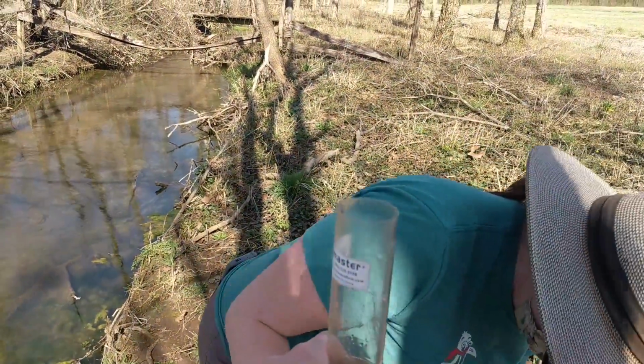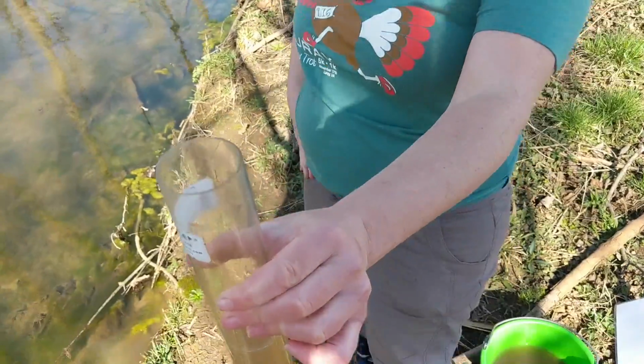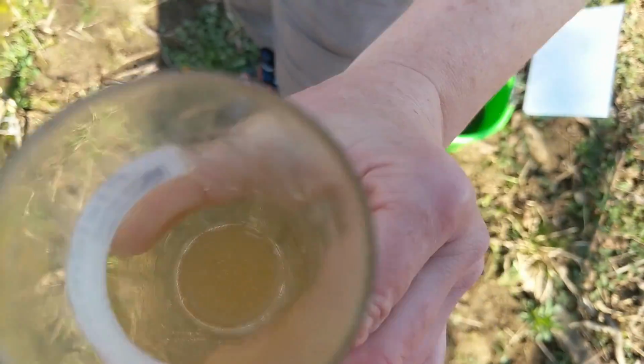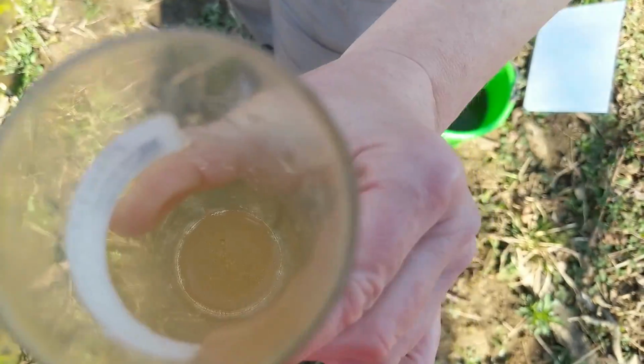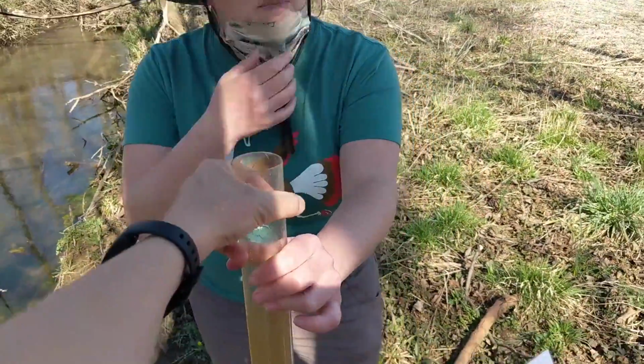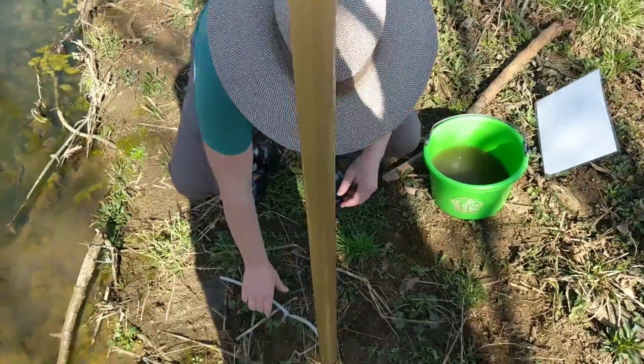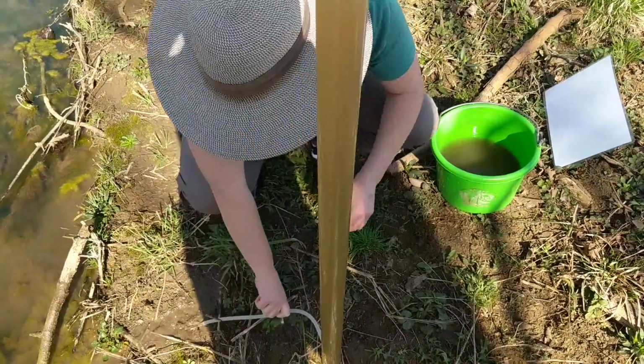All right, now, I'm going to take a look down through that column again. So, when it is this muddy, what we do is we let out water until we can see that disc. See?